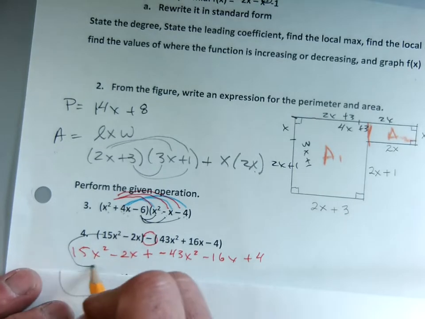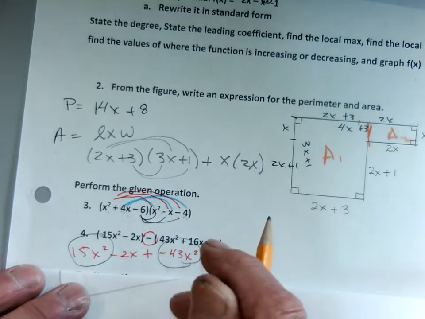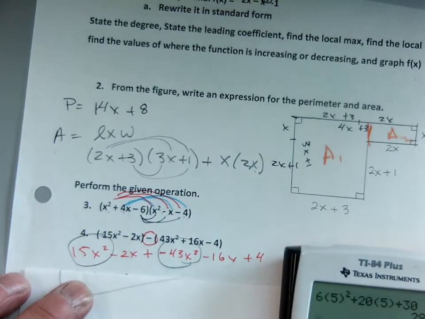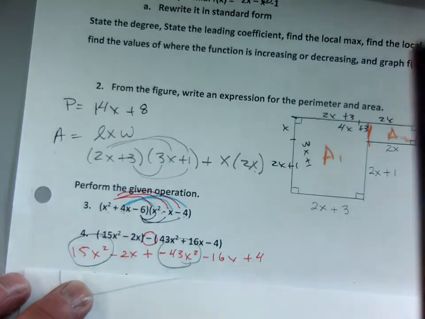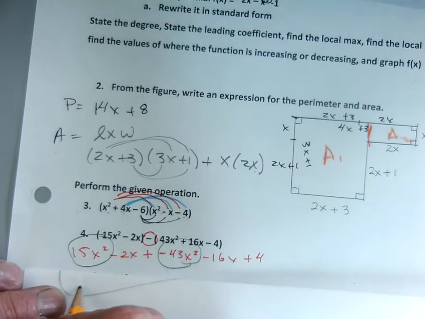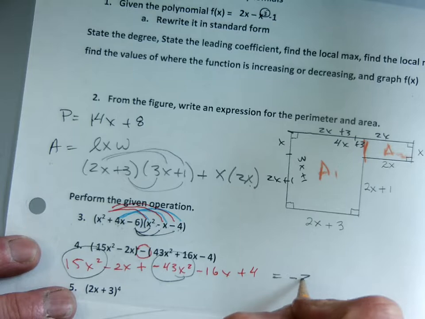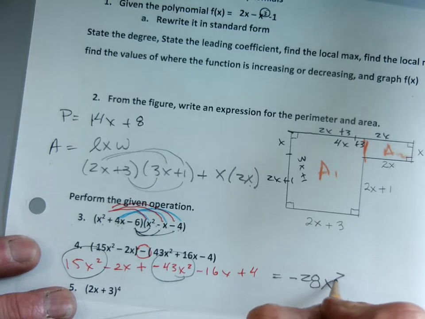I've got a 15x squared with a negative 43x squared. What's that? I guess calculate, what is that, 28 or something like that? Probably. No, maybe. Yeah, well, hold on. Negative 43 plus 15. Yeah, I should listen to myself. Negative 48. Negative 20. Negative 28x squared.